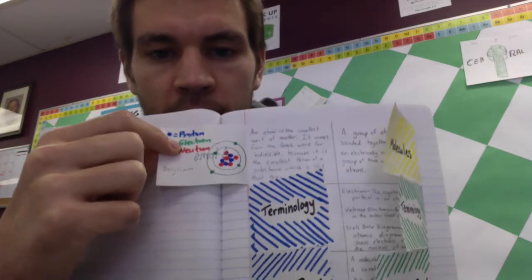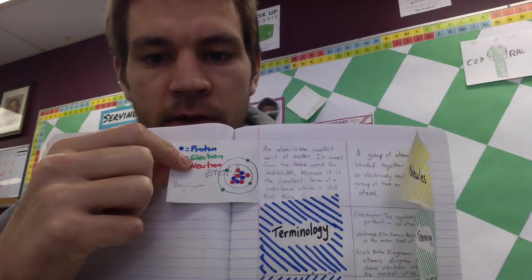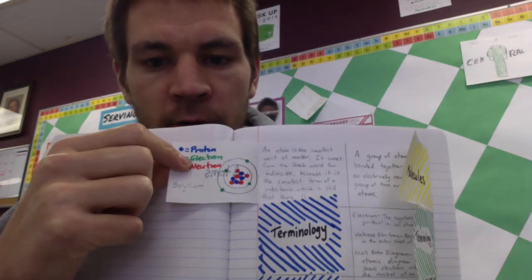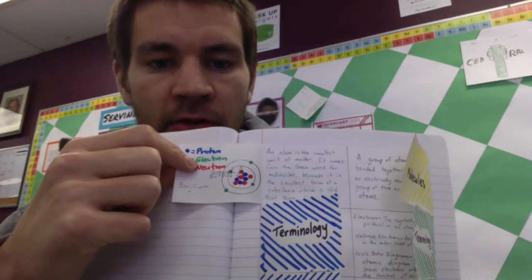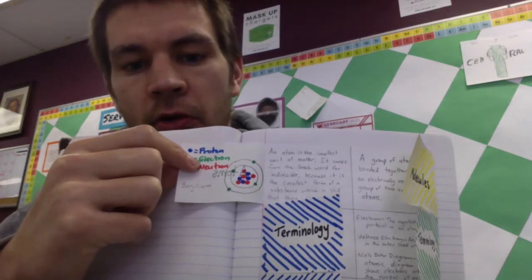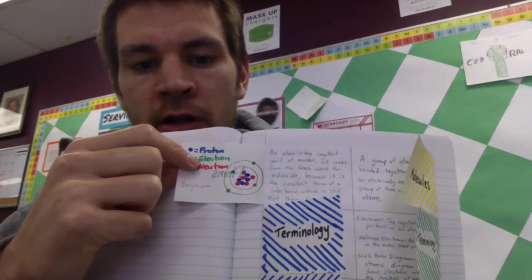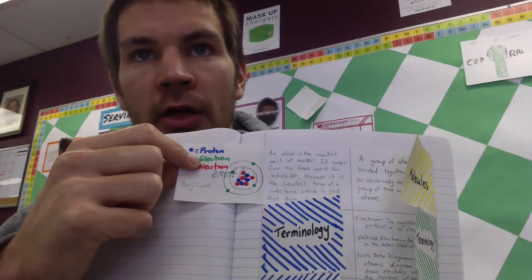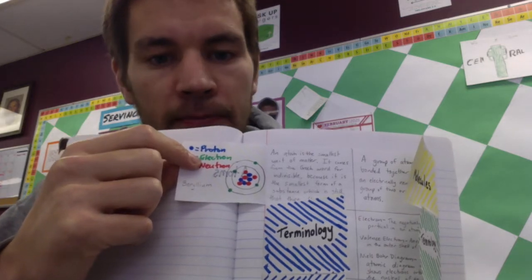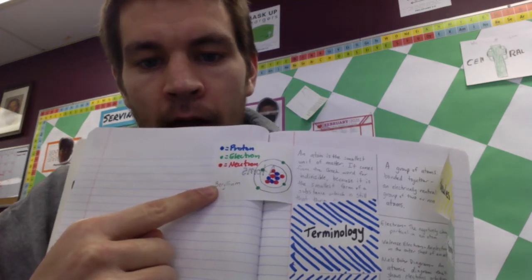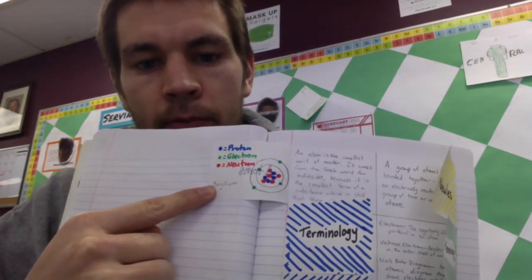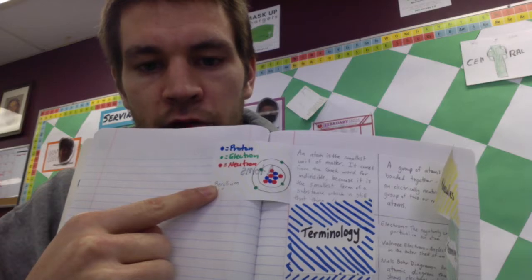But if you forget, an atom is the smallest unit of matter. It comes from the Greek word for indivisible because it was believed that it is the smallest form of a substance that is still that substance. Now, that's not exactly true, but it's the smallest bit of matter that can be broken down without releasing an electric charge. So here I have an example of beryllium, and I color-coded my protons, electrons, and neutrons there.